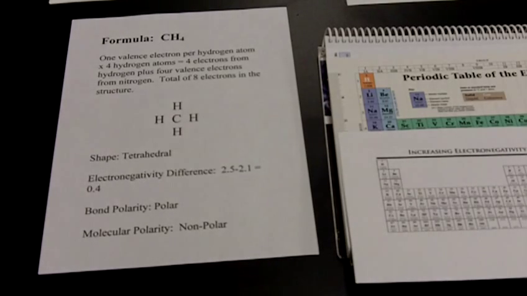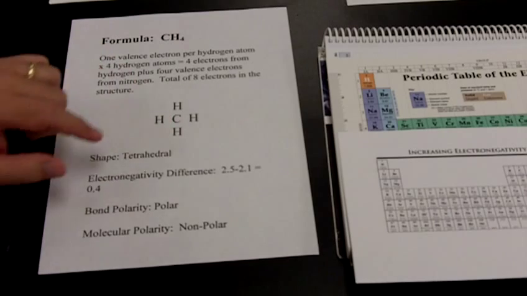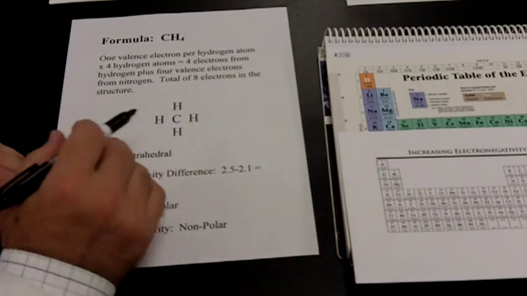Okay, welcome to part 2 of the Structures of Molecules laboratory. We're going to be looking now at methane gas. That's CH4. It's an interesting molecule because there's one carbon atom in the center, 4 hydrogen atoms on the periphery. So let's take a look at the Lewis structure first.